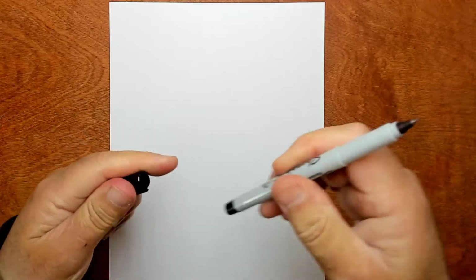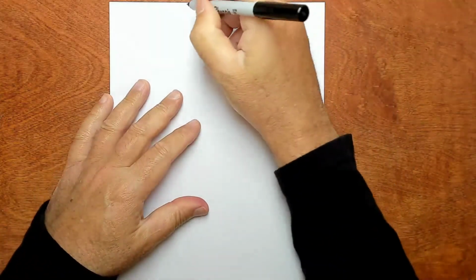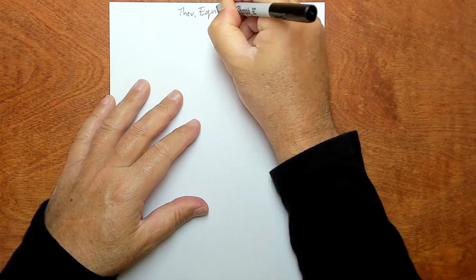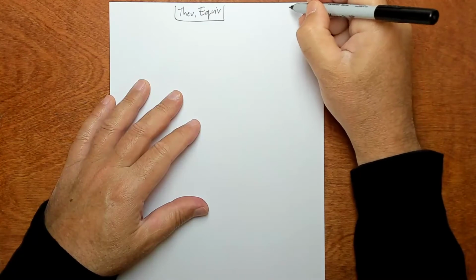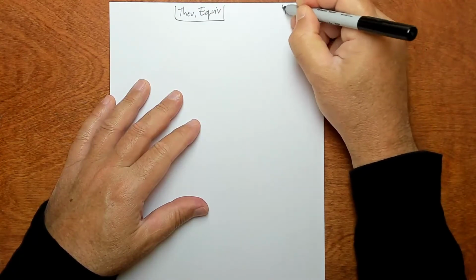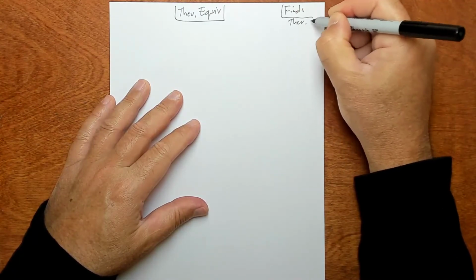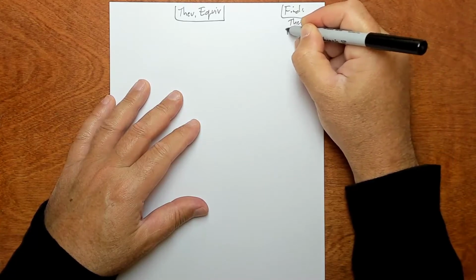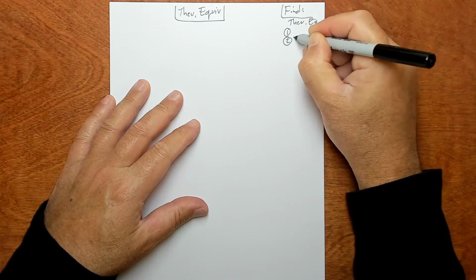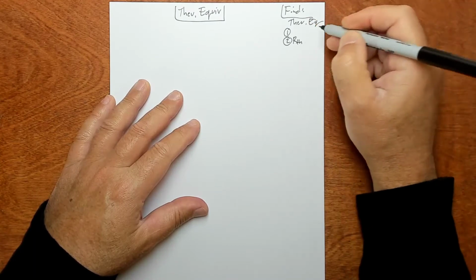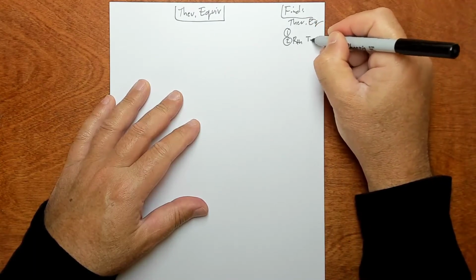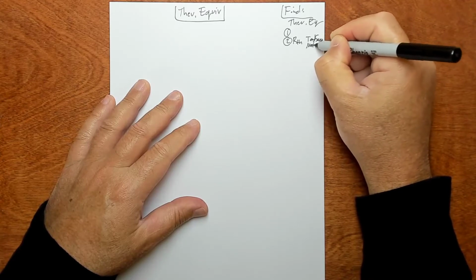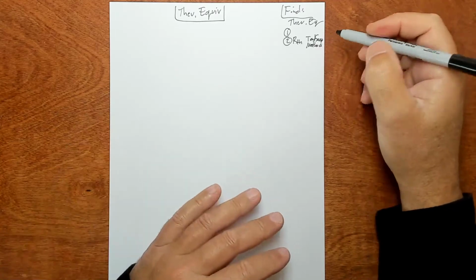Welcome back. Let's do another Thevenin equivalent with test source method because there's really good stuff in these kind of problems here. So we're trying to find the Thevenin equivalent, and we're going to use test source method, which is really to find R sub Thevenin. That's what we're going to use to find R sub Thevenin in this problem.